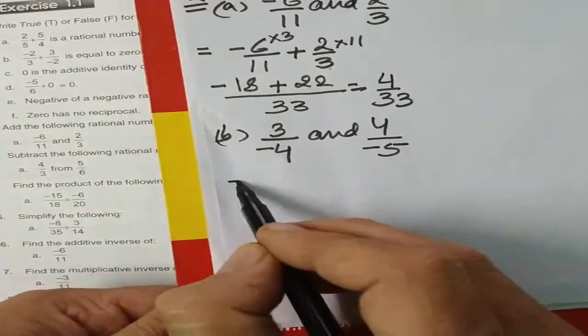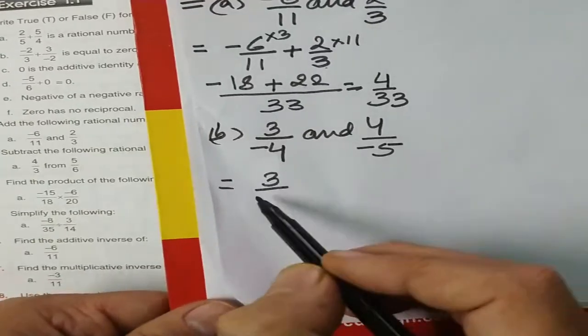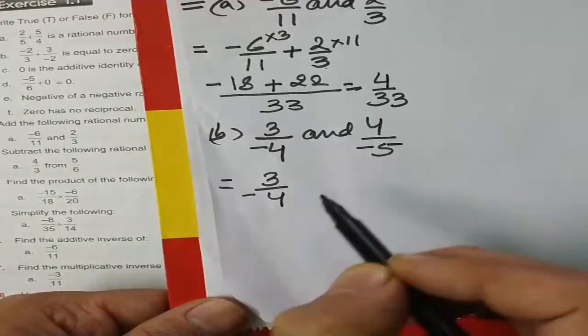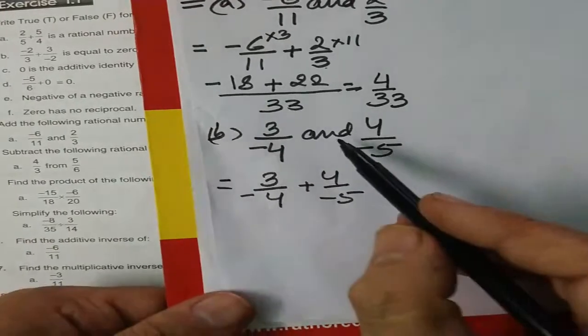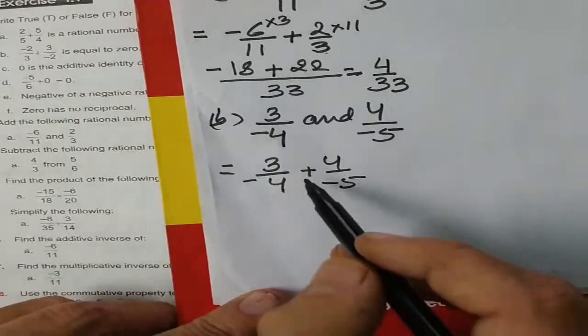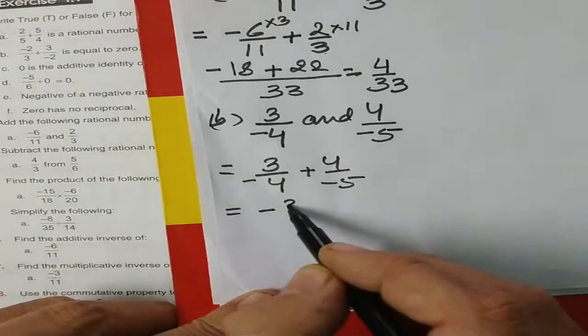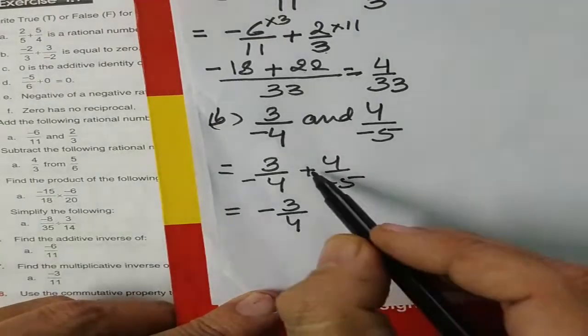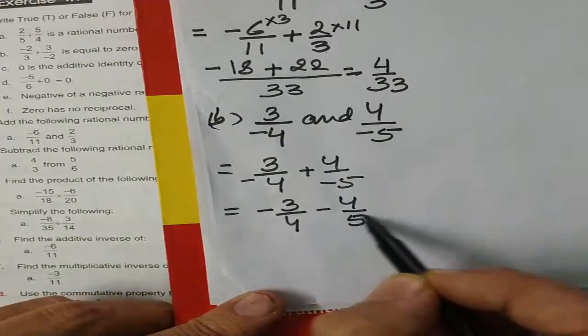So if you write it, it will become 3 upon, you can put 1 minus sign anywhere, and plus 4 upon minus 5 because it is written plus. Now there is a plus sign and minus sign. You can write 1 minus sign: minus 3 upon 4, plus and minus will become 1 sign, so minus 4 upon 5.